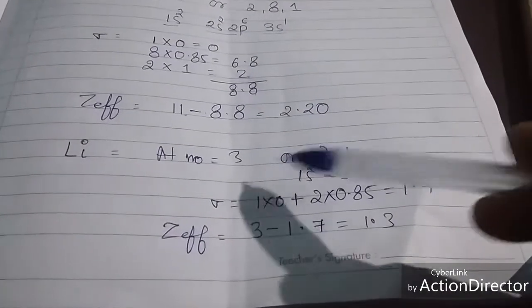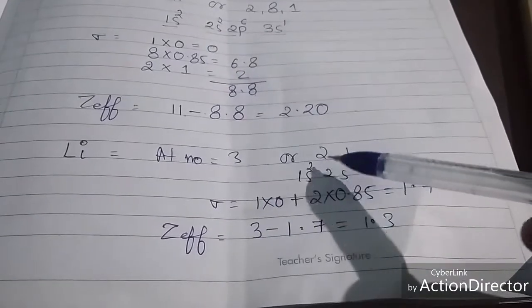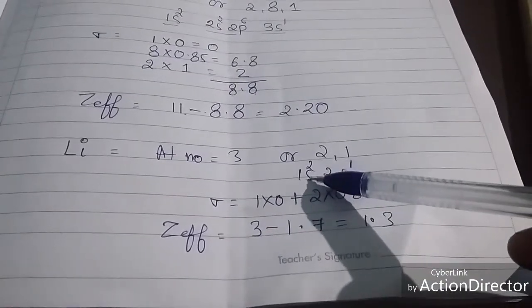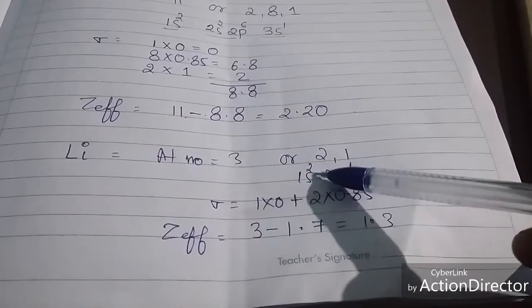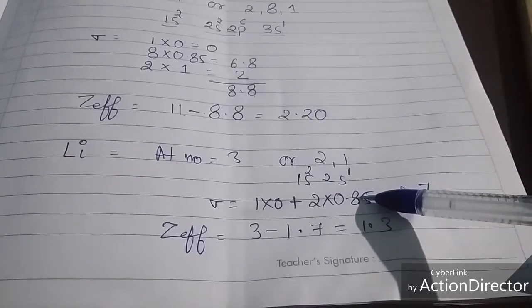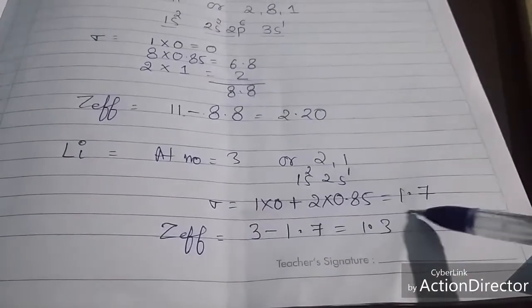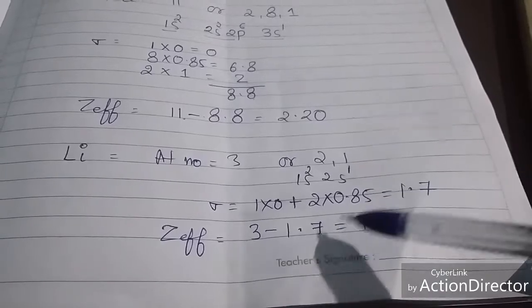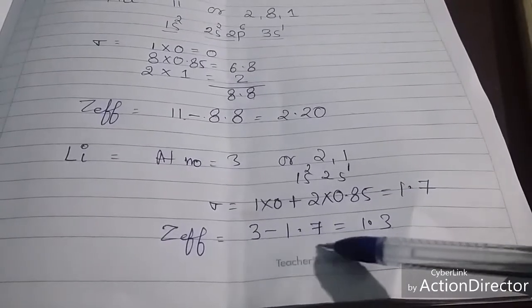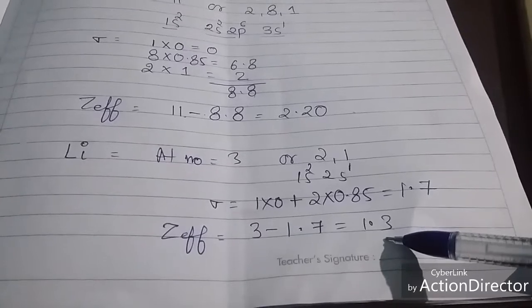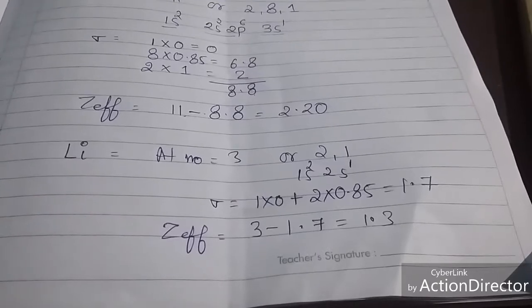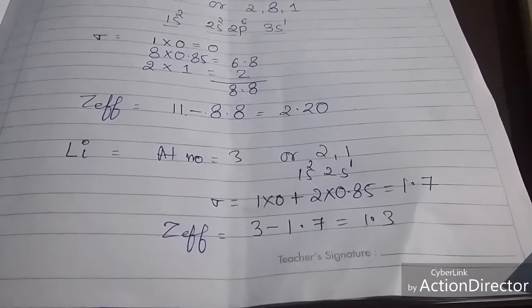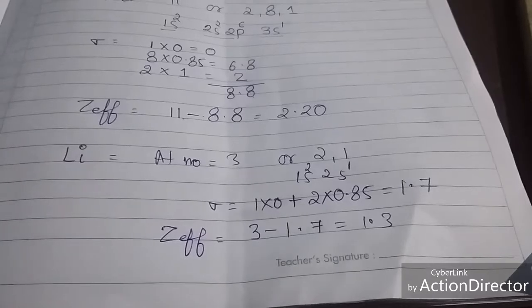Let us see one more example, that of lithium. Its atomic number is 3. The general electronic configuration will be 2 and 1, or you can write 1s2, 2s1. Now the first will not show any contribution, and the second will show 0.85. So sigma you get is 1.7. So Z effective will be 3 minus 1.7, that is equal to 1.3. So this Z effective is a way of expressing the balance between the attractive and the repulsive force.